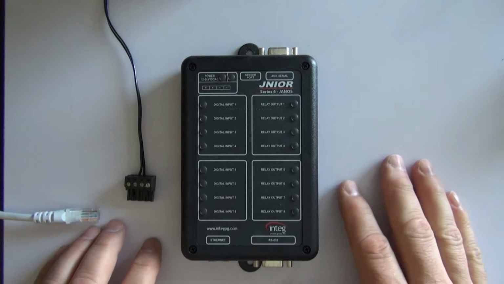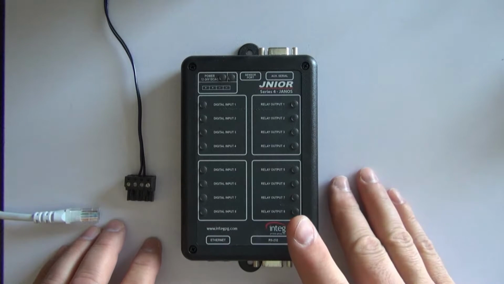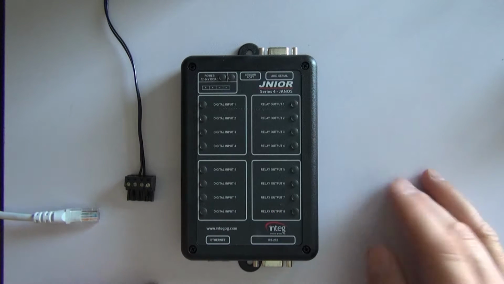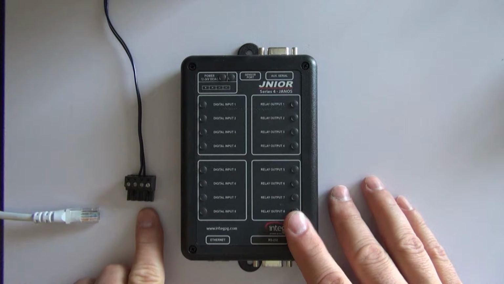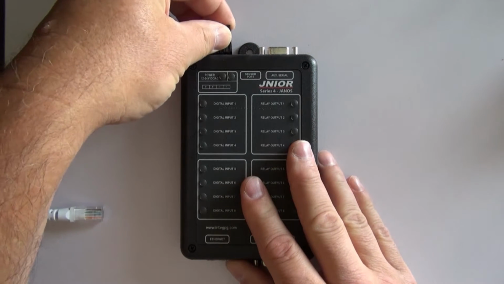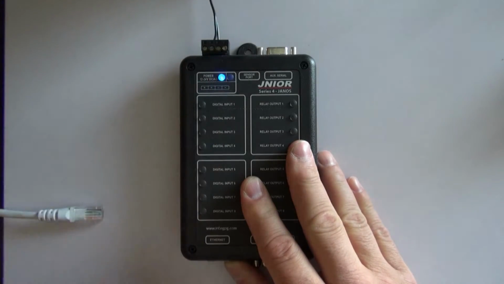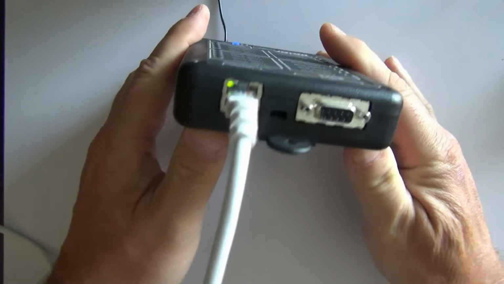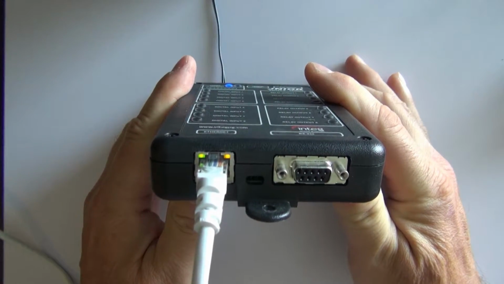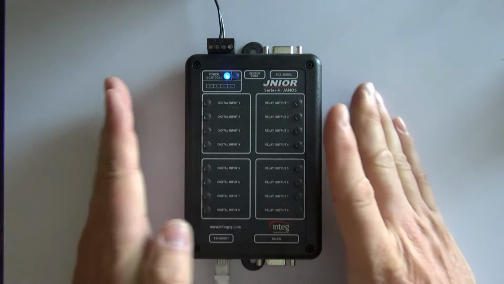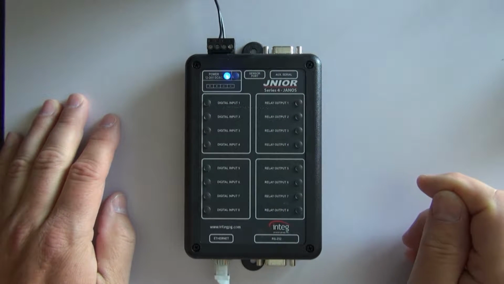I'm going to show you how to manually update the operating system on this JNIOR Series 4. To do that, we need the JNIOR, a source of power, and a network connection. We can apply power to the JNIOR. You'll see that at boot. We can also connect the network and observe that we have a functional network connection. This JNIOR is ready to be updated.